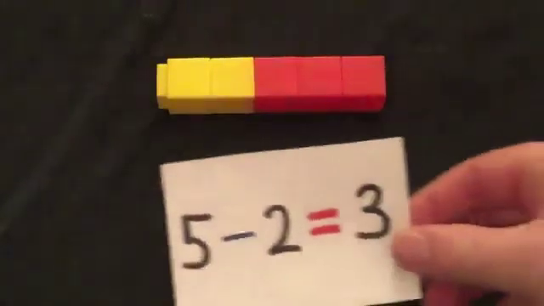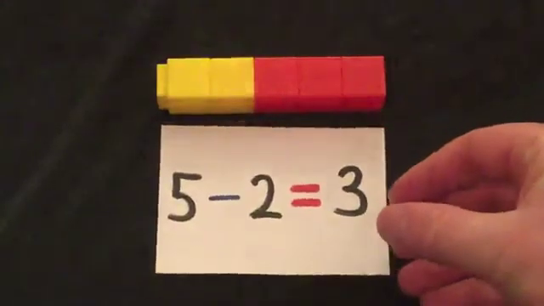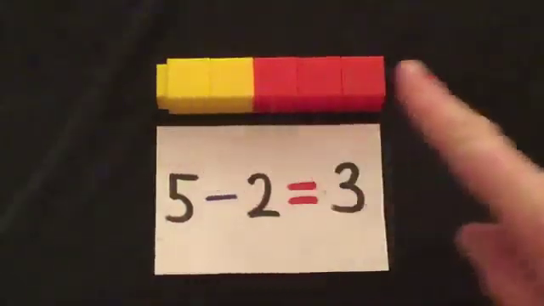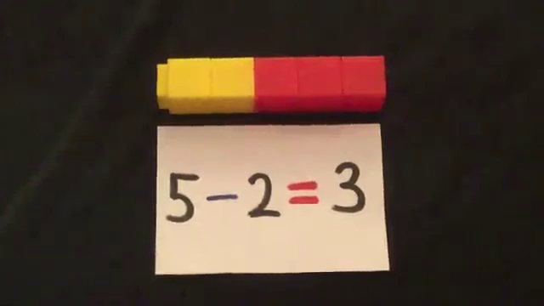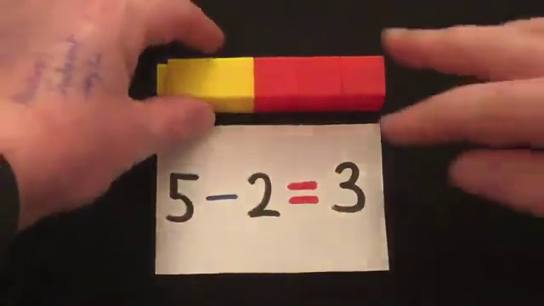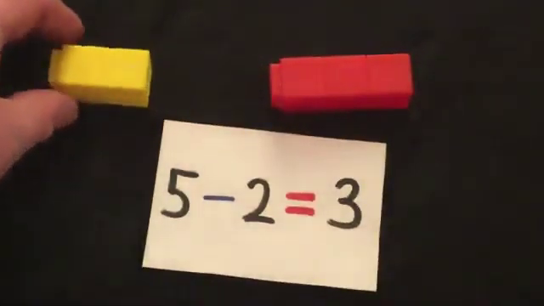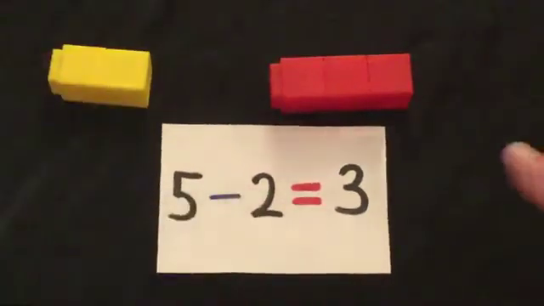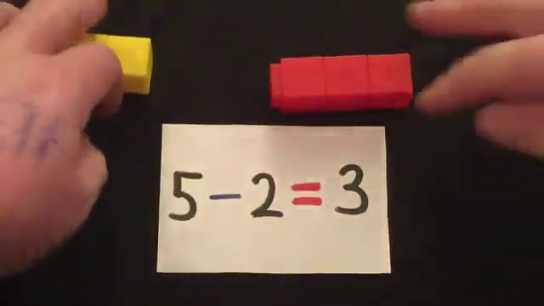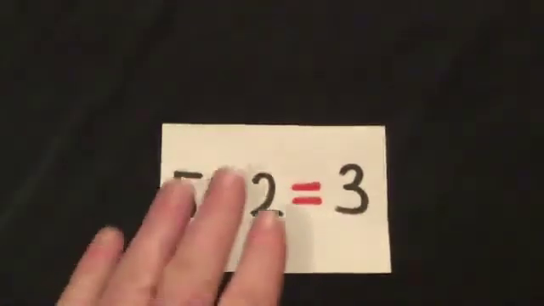Let's have a look. Well, we have to start with 5. Because there's 5 altogether. We've not split them up yet. We've not taken anything away. But this time it says 5 take away 2. So here we go. I'm going to break it up. And this time it's the 2 yellow cubes we're going to take away. And we're left with 3 red cubes. Now, if I take that away, let's put all our facts for the number 5 and see what we notice.